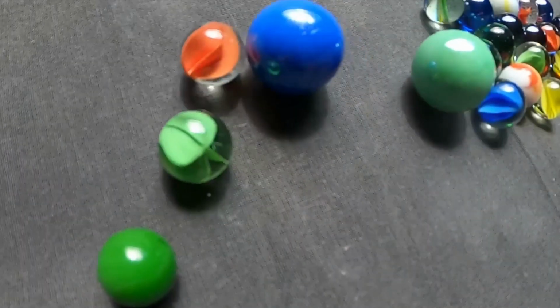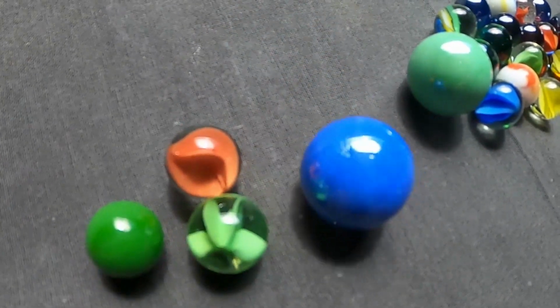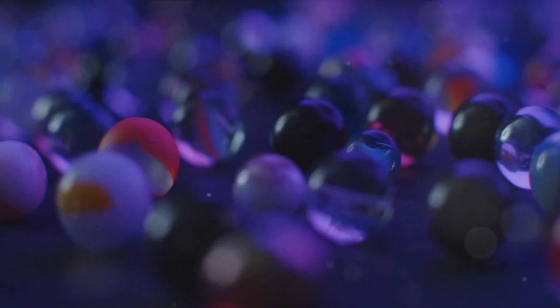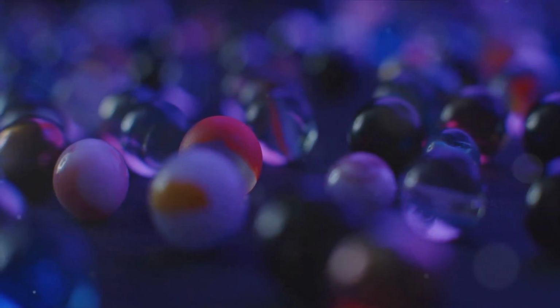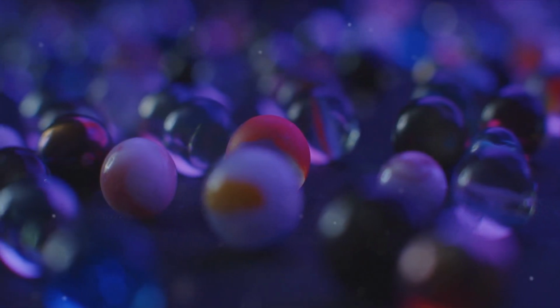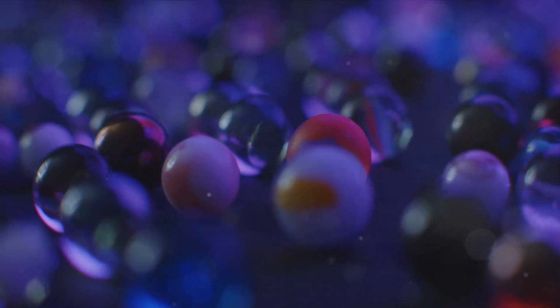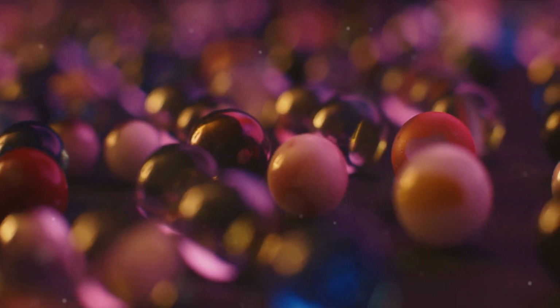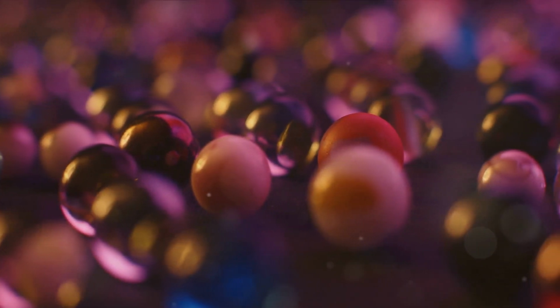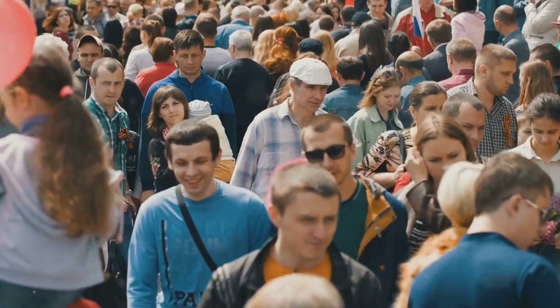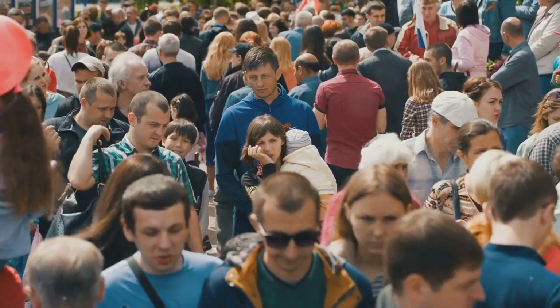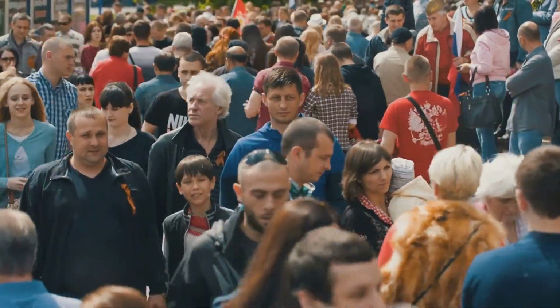Let's unravel it. Imagine you've got a handful of marbles, each of different sizes. Now, if someone asked you, what's the average size of the marbles you're holding? You might be stumped for a second, but then you'd probably add up all the sizes and divide by the number of marbles. That's essentially what the sample mean is. It's the average. In the realm of statistics, the sample mean is a way to summarize numerical data.